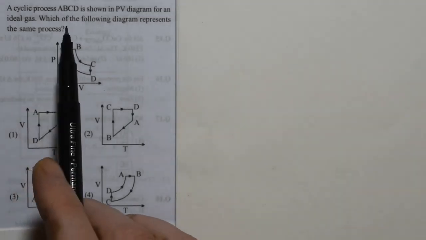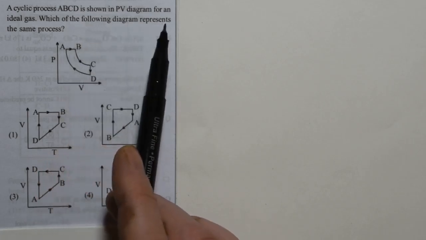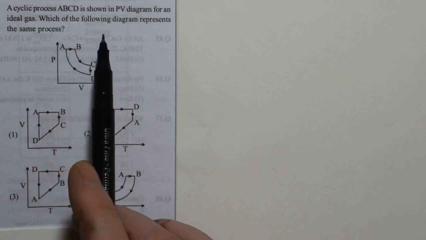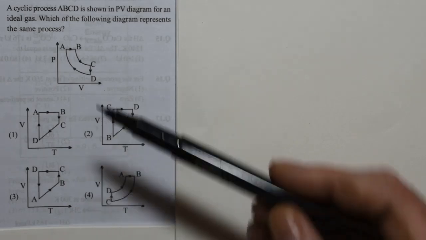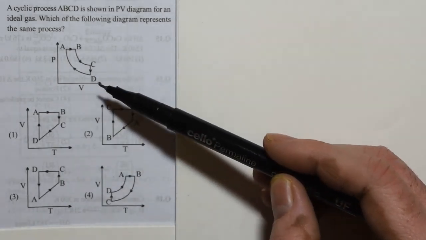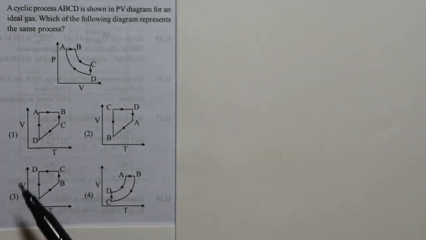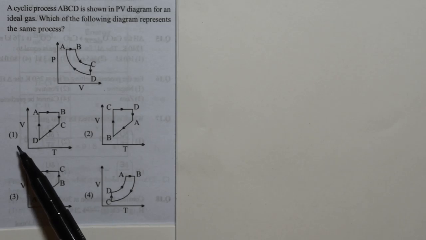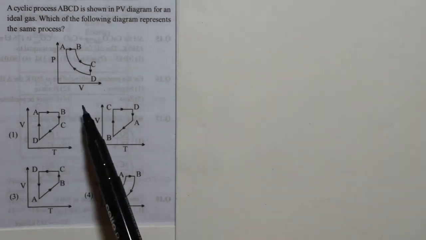A cyclic process ABCD is shown in PV diagram for an ideal gas. Which of the following diagram represents the same process? In this question, PV diagram of cyclic process is given and the option is in volume versus temperature diagram. Let's see how can we convert the PV diagram into VT diagram.